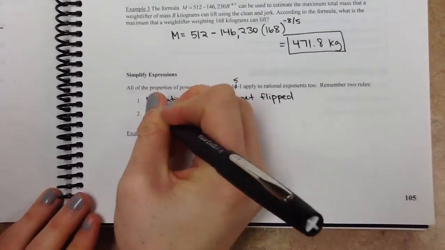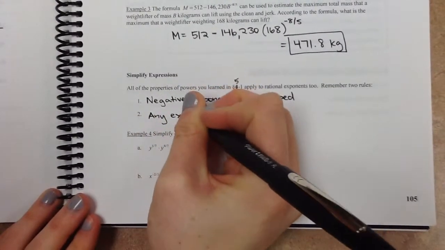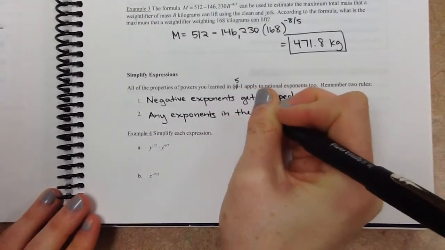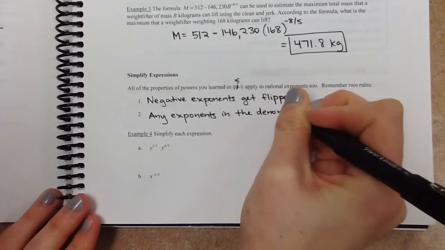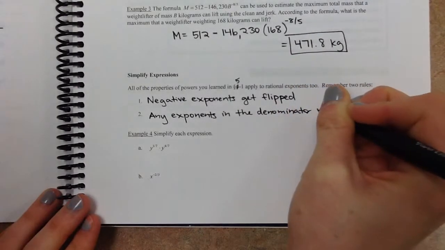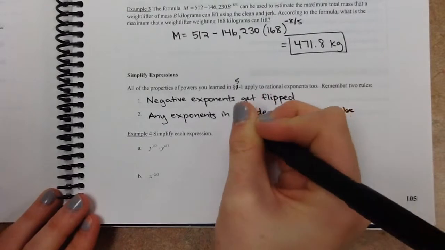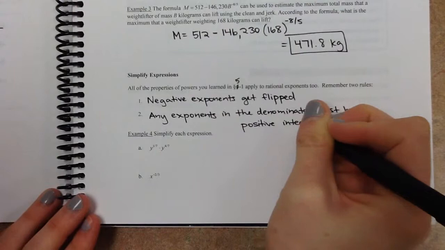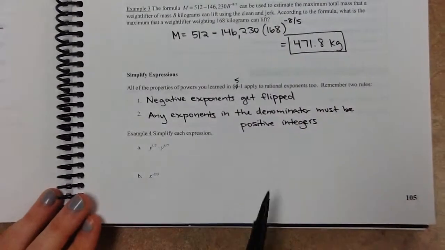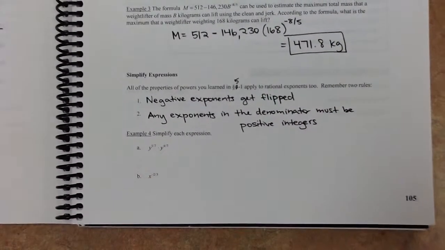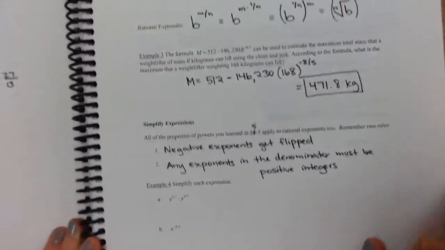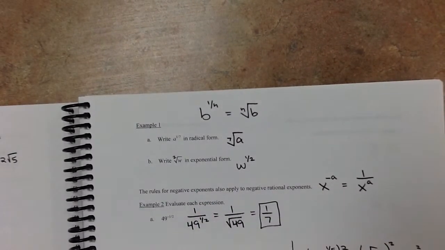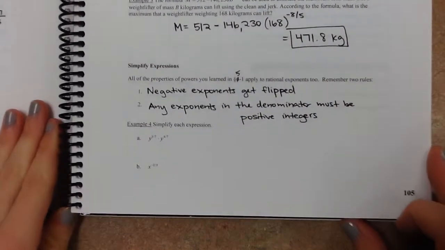Any exponents in the denominator must be positive integers. They must be positive just because of this rule right here: anything negative would get flipped. And they must be integers because any fractions represent some sort of root, square root, cube root, whatever, and we're not allowed to have roots in the denominator. It's got to be positive and it's got to be an integer.